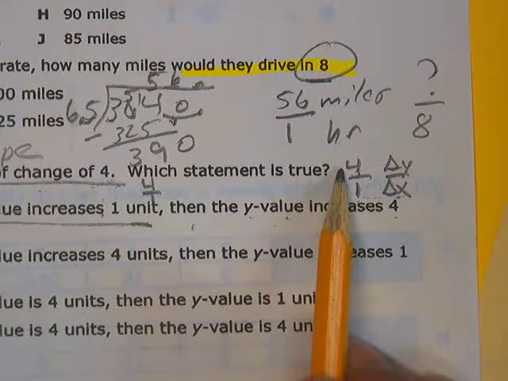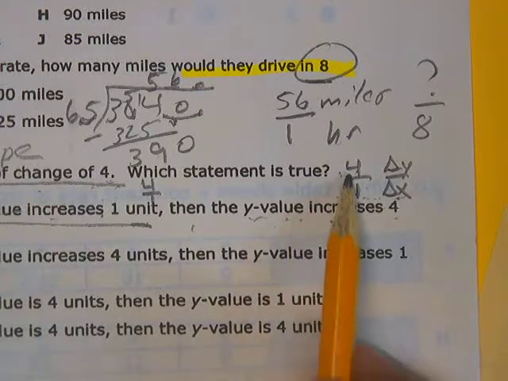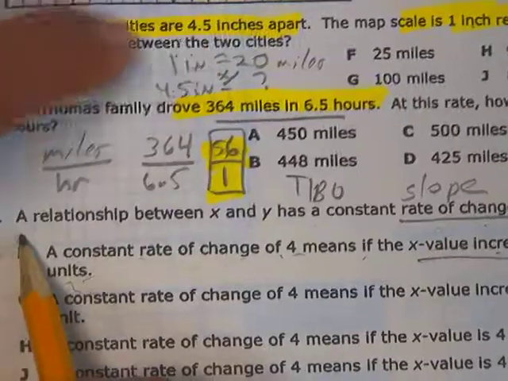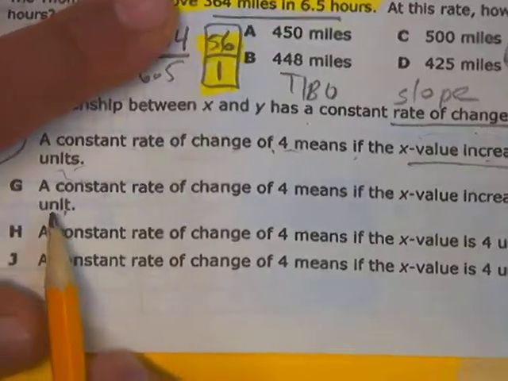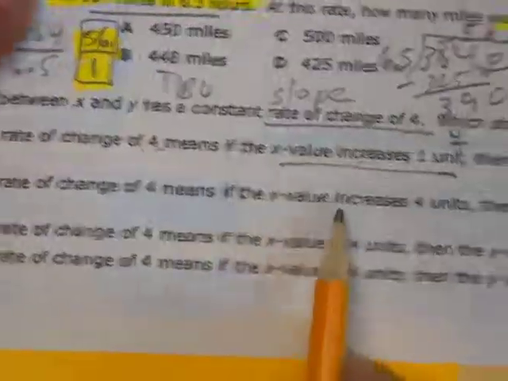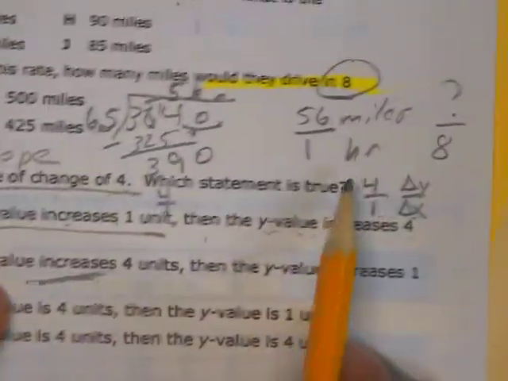We said that's true. Well, there's a 4 there. So that means it is true. The x is going up by 1 and the y is going up by 4. So this would be the one I would use.